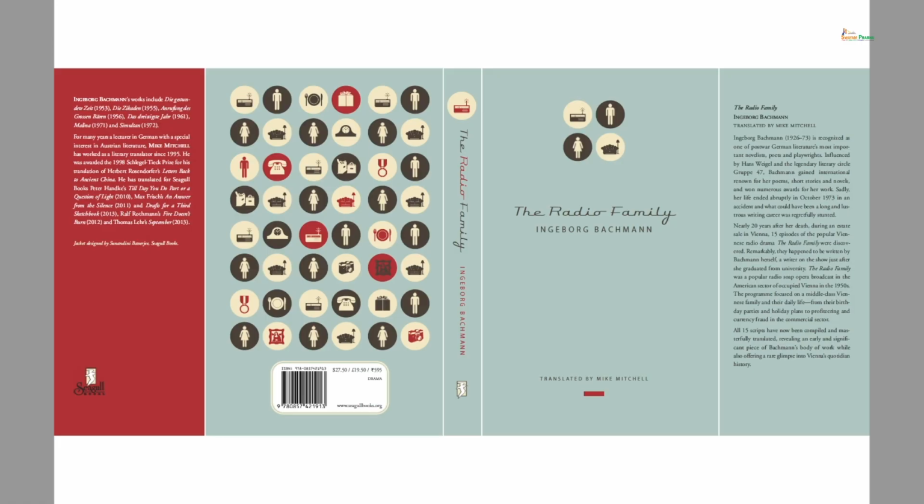I have used two primary colors, or let's say three. There is a sort of aquamarine, there is an off-white, and there is a chocolate brown, and there is a little accent with red right at the bottom of the cover.